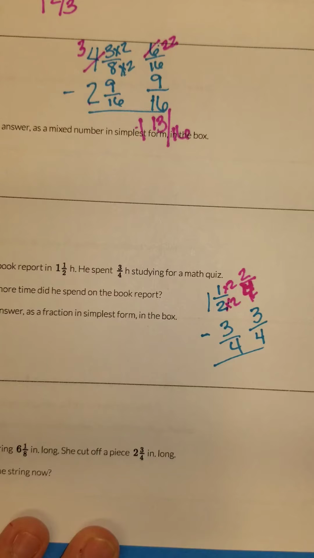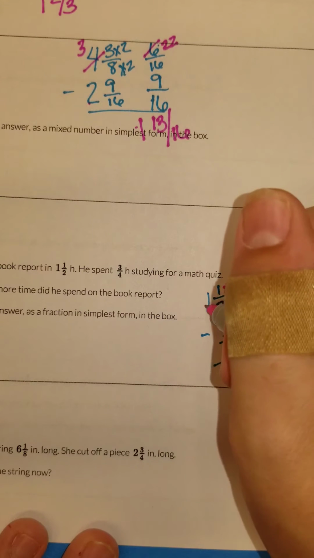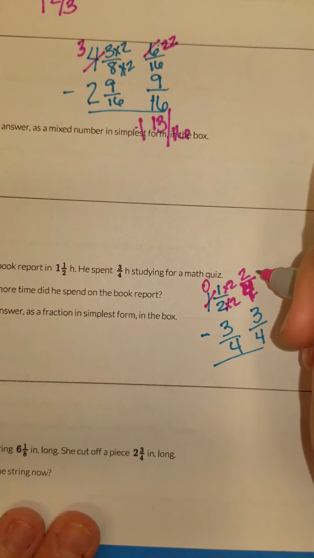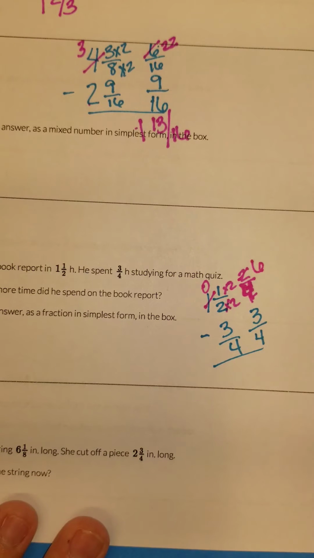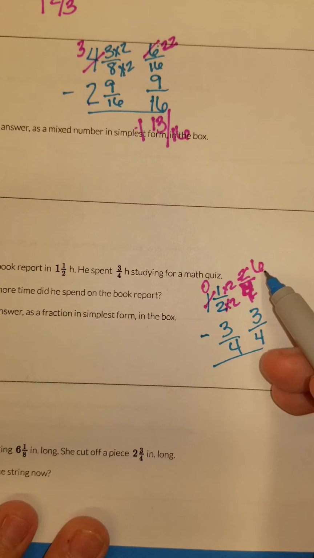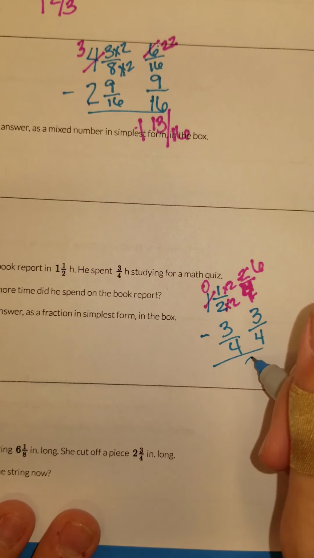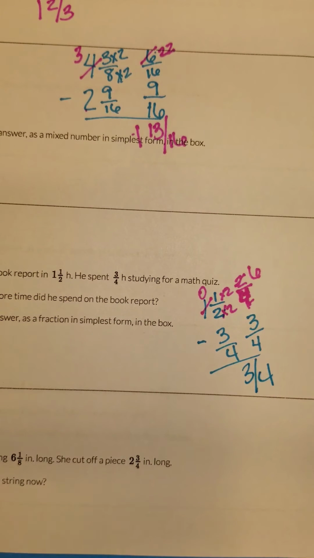Okay, I cannot subtract 2/4 minus 3/4, so I'm going to have to borrow. 1 is going to go to 0, and this will be 4/4, so when we add, it's going to be 6/4. So 6/4 minus 3/4 gives me 3/4.